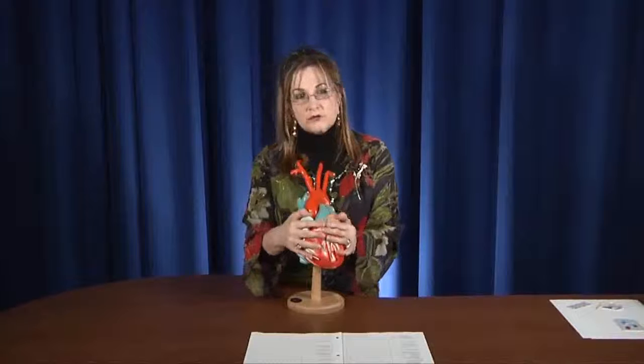All right, the next thing on your list of structures is your cardiac conduction system. Your cardiac conduction system is a little difficult to show on the models simply because it refers to a group of cells that are autorhythmic. These are the pacemaker of the heart.